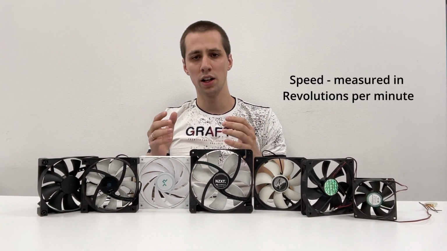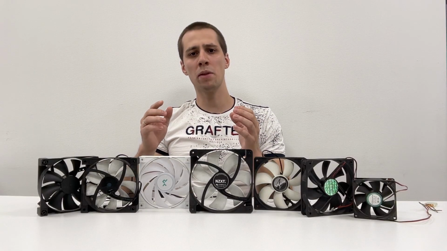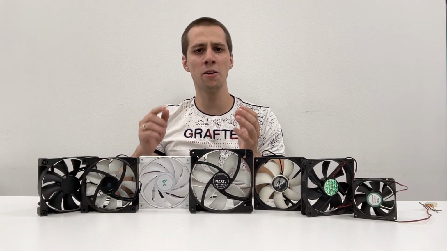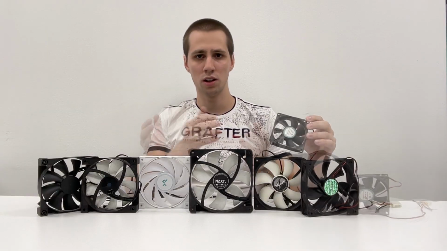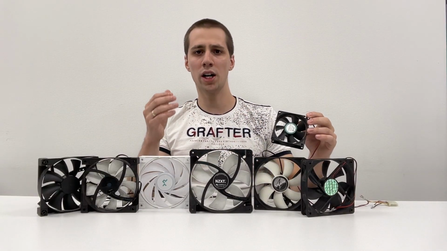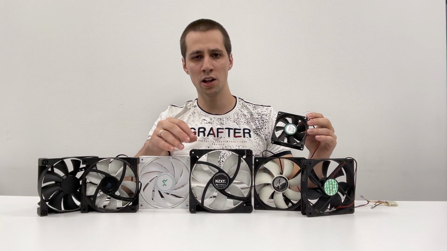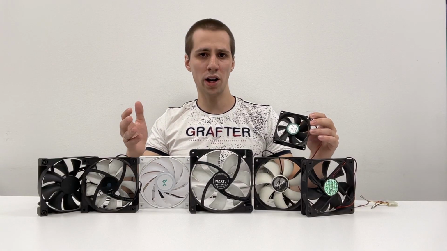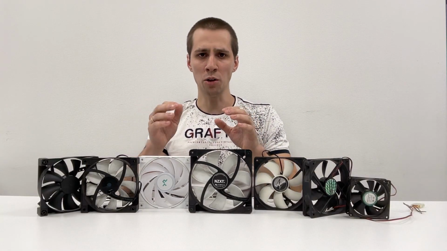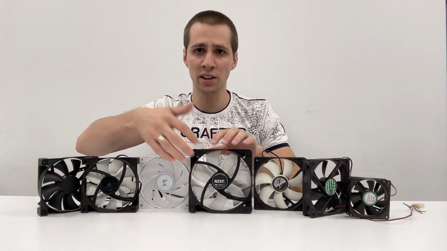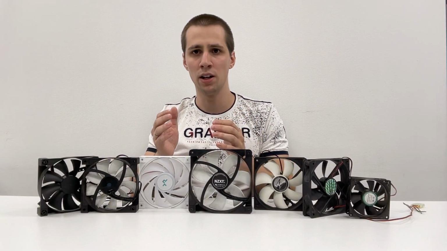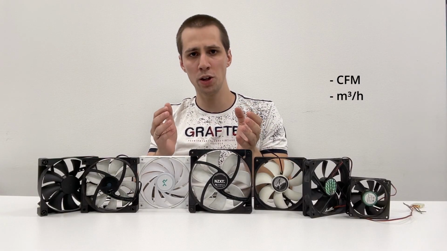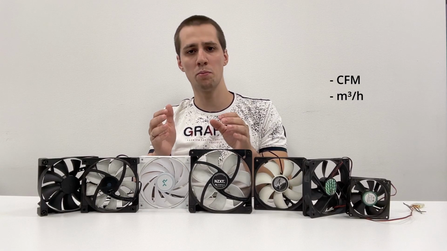Rotational speed. Higher RPM usually means higher maximum airflow, but fans spinning faster tend to be louder. Smaller fans generally have higher RPM, while larger fans spin slower, making them quieter. Airflow, the amount of air that passes through the fan for a certain period of time, usually measured in cubic feet per minute or cubic meters per hour.